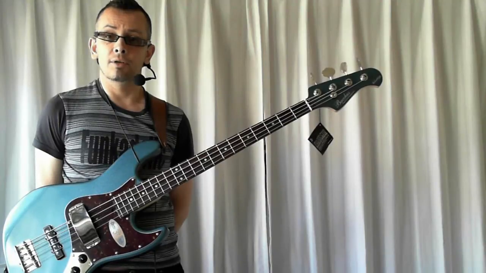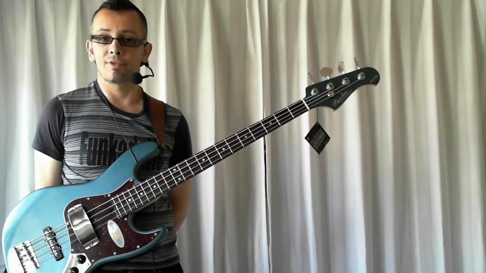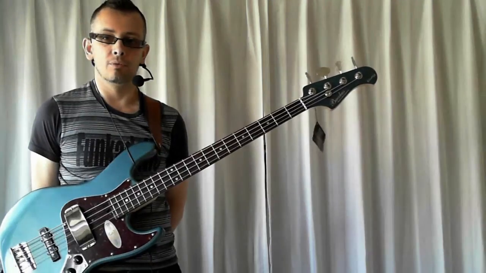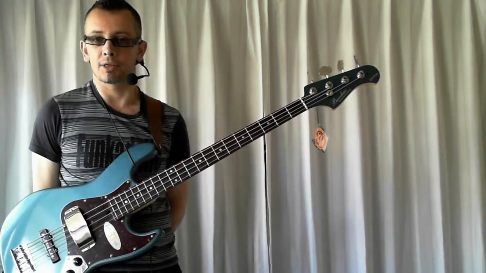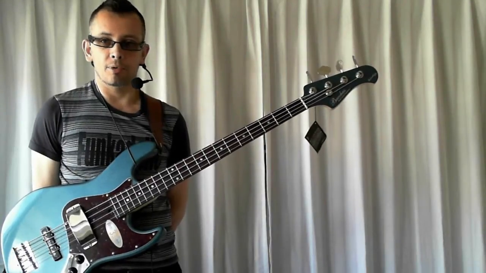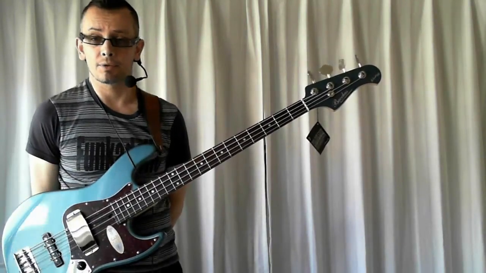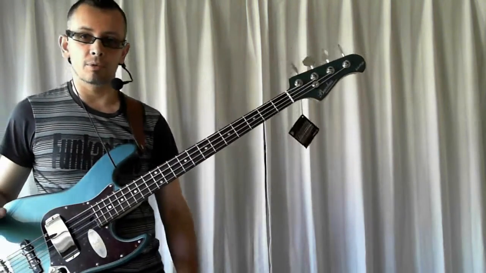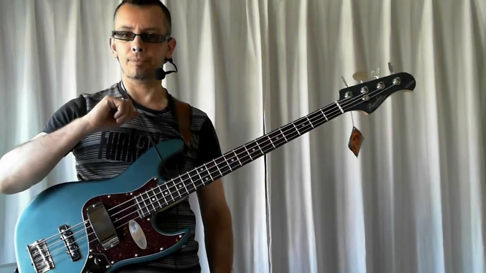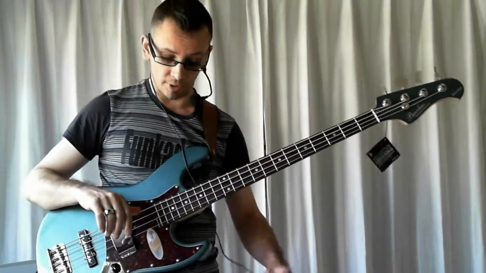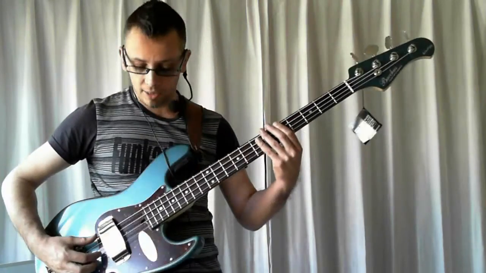Last lesson we learned the root, 7th, 5th, octave shuffle pattern, and we moved it around the blues progression. This time we're going to do the same thing, but we're going to add some passing notes. I will play you an example that we will try and learn this lesson that you can incorporate into your own playing. Okay, so here we go.